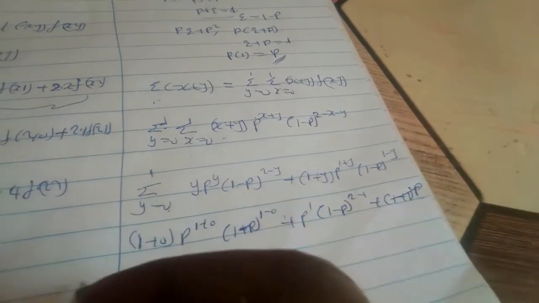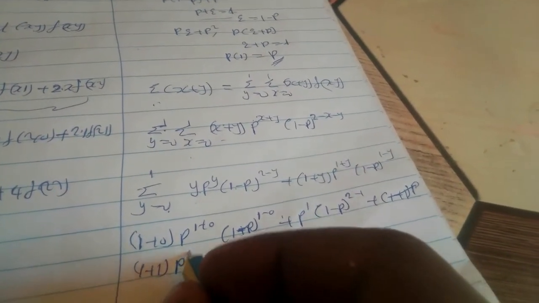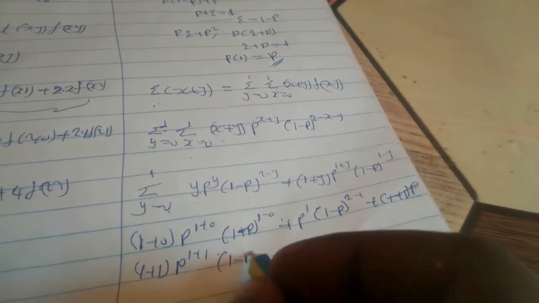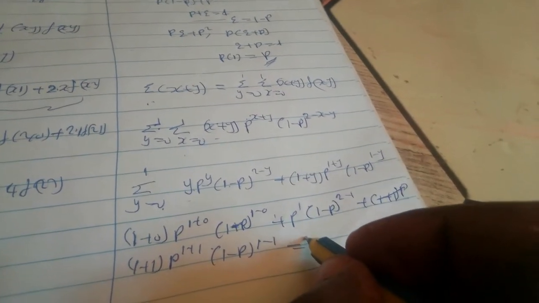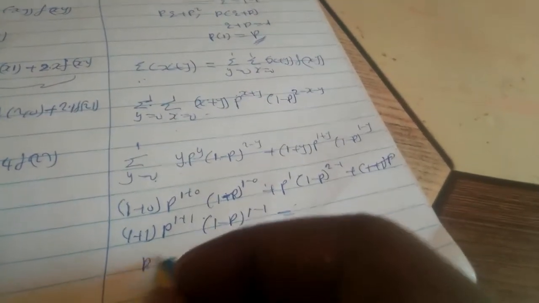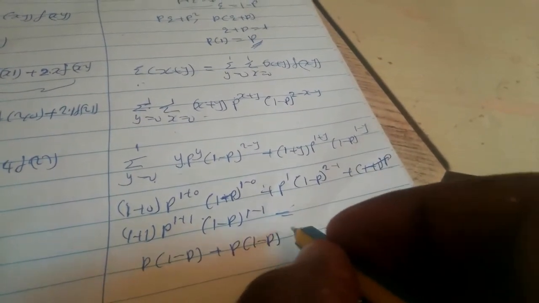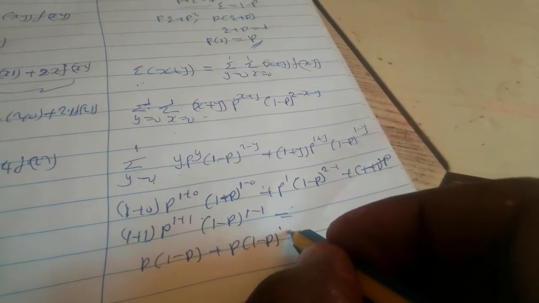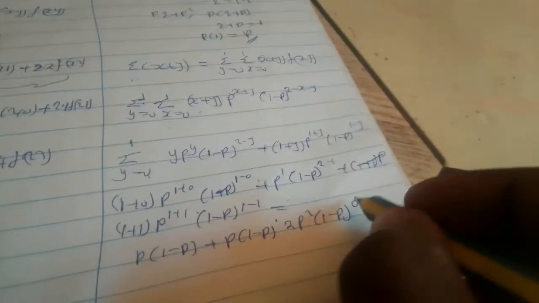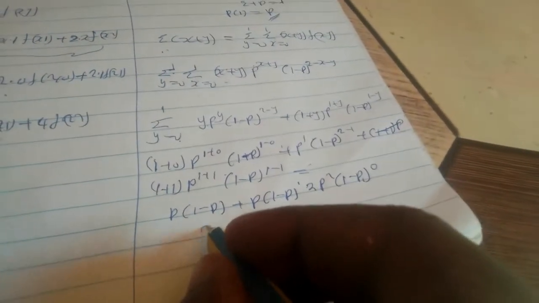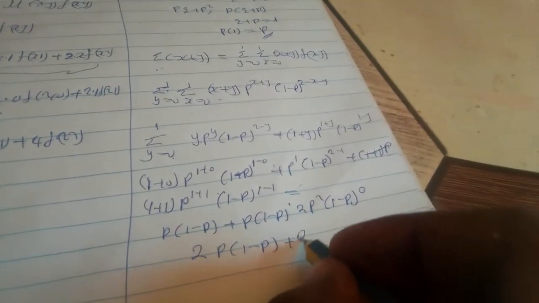This one, we can write 1 plus 1 times p raised to 1 plus 1, times (1 minus p) raised to 1 minus 1, which is equal to p(1 minus p) plus p(1 minus p) raised to power 1, plus 2p squared times (1 minus p) raised to power 0. So we get 2p(1 minus p) plus 2p squared.